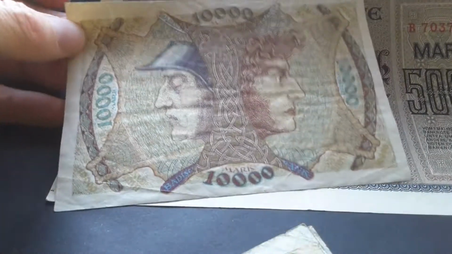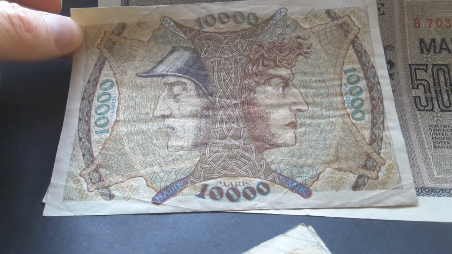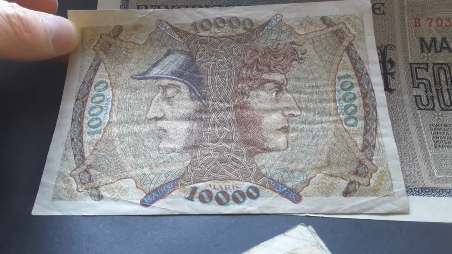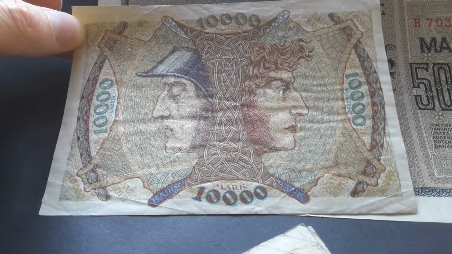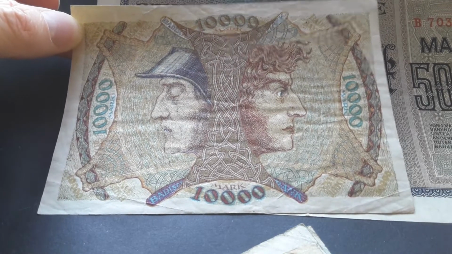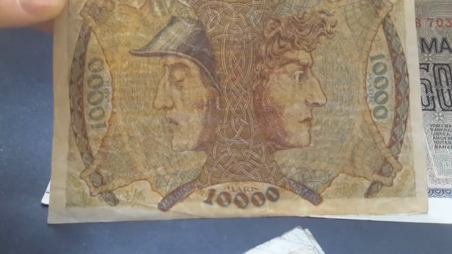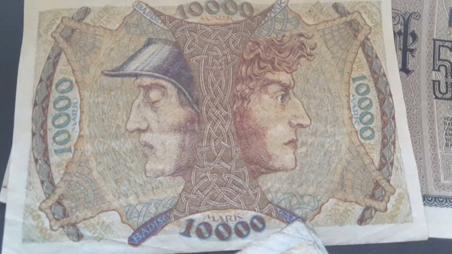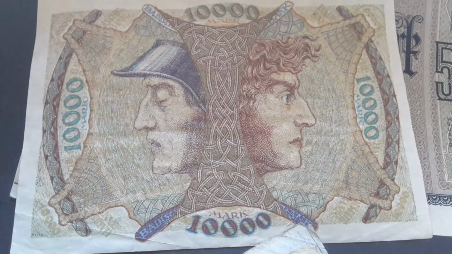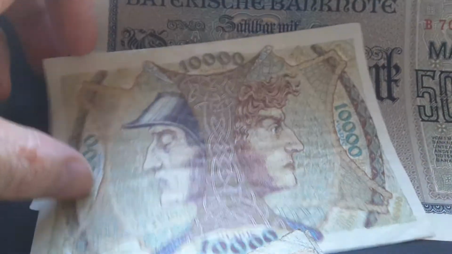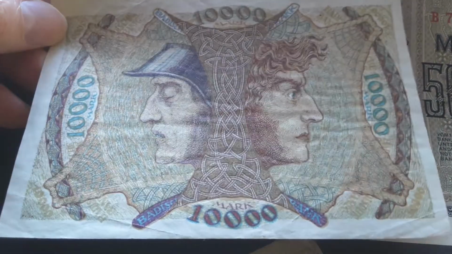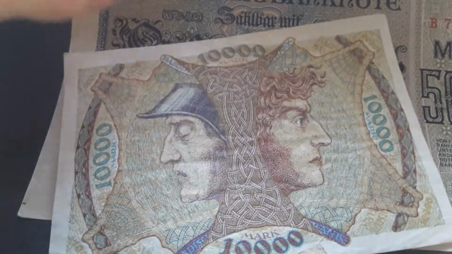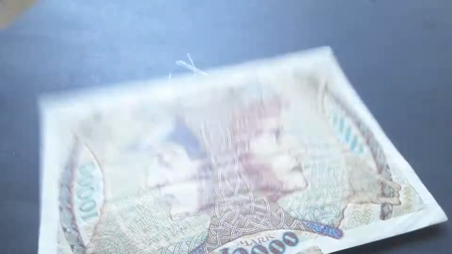On the reverse, we have 2 features. I can't find any information on who these are, but they would represent someone. This is a nice banknote, looks beautiful I reckon. Have a look at that. Not bad. And this one would have been legal tender throughout all of Germany instead of just in the state of Baden.